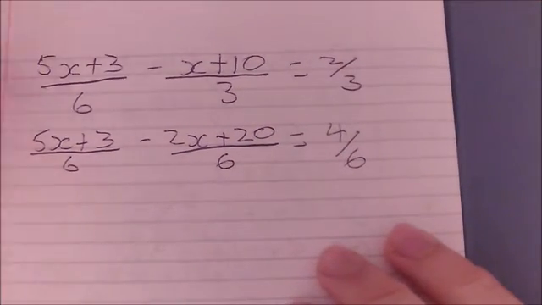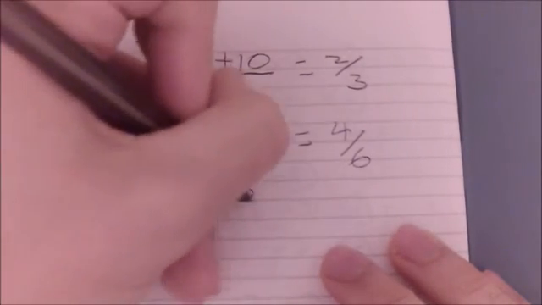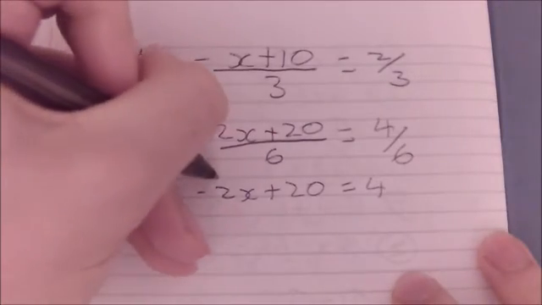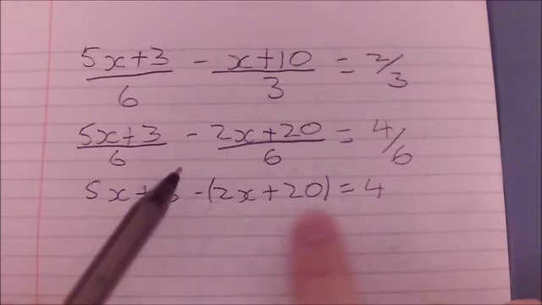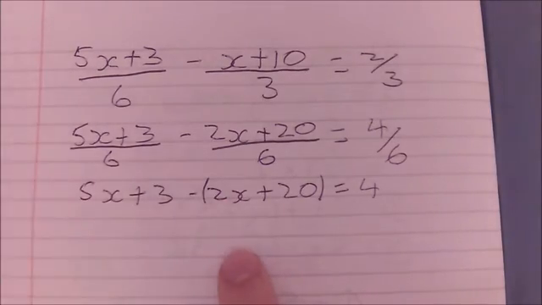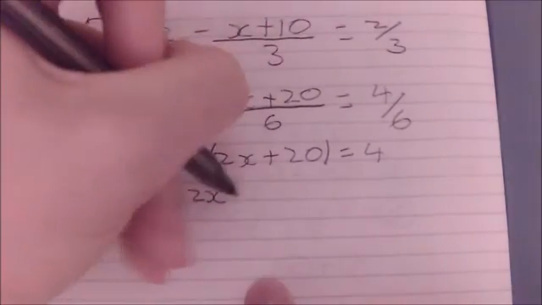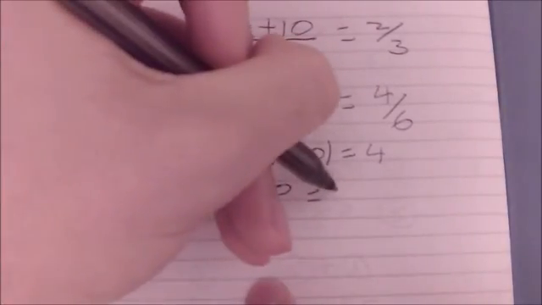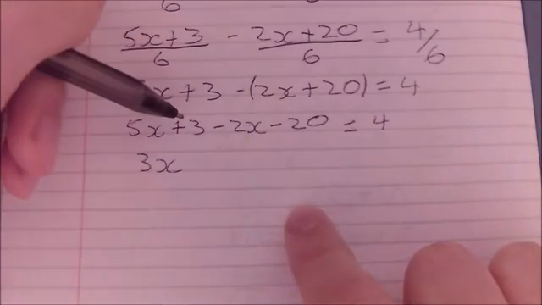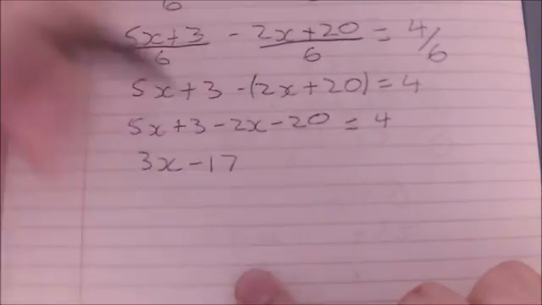Now I can factorize it all by 6 and take 6 out completely. So I'll be left with 5x plus 3 take away 2x plus 20 equals 4. I should note though that this is actually a 2x plus 20, so we're going to take it all away. So this is going to be minus 2x and it's going to be minus 20 because we're actually taking away the full fraction. So I'll rewrite it again. I've got 5x plus 3 take away 2x and take away 20 equals 4. So to rewrite it again, I've got 5x take away 2x is 3x. 3 take away 20 is minus 17 and that equals 4.